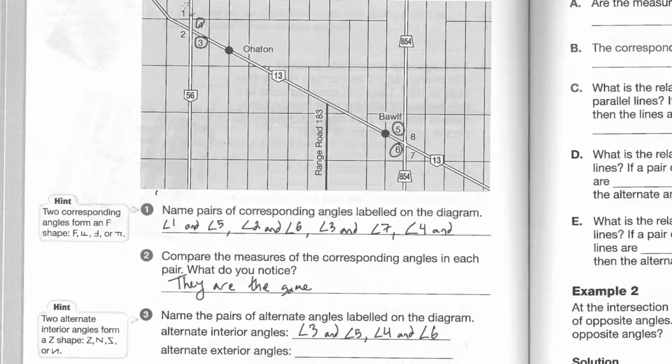Alternate interior angles form a kind of Z shape. Our alternate exterior angles don't have as fancy a trick. We have angle 1 and angle 7, and the other pair of alternate exterior angles, angle 2 and angle 8.